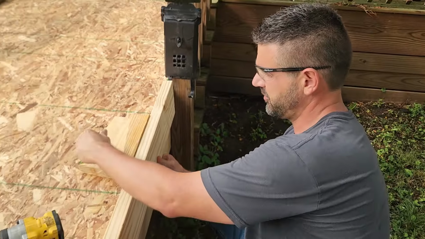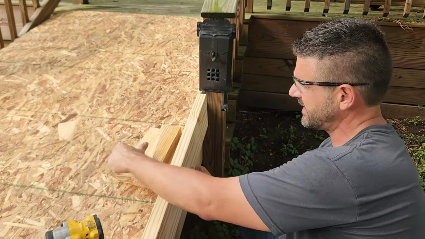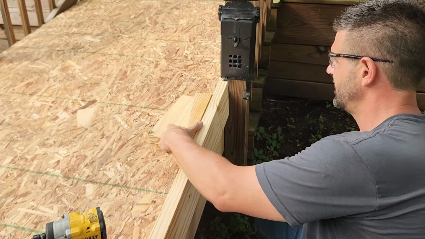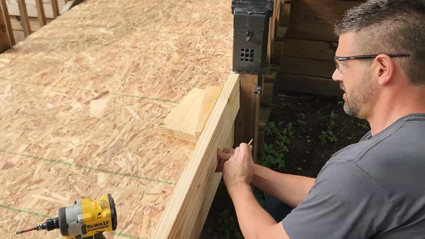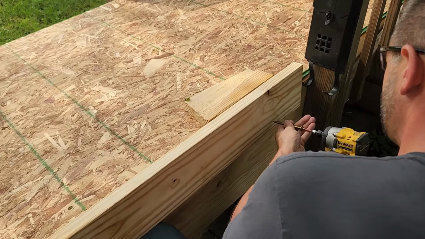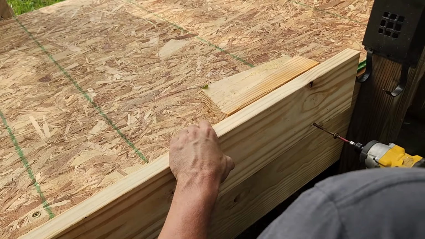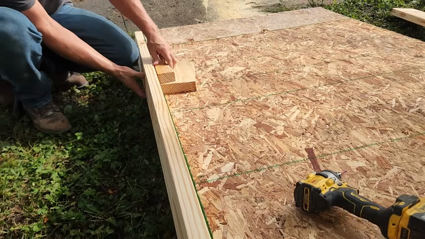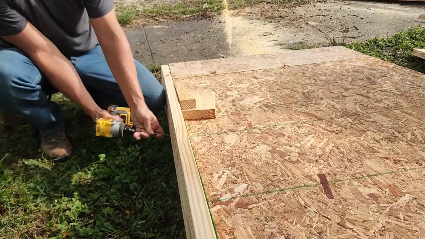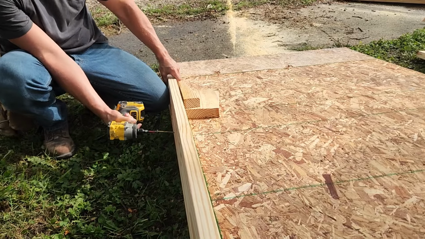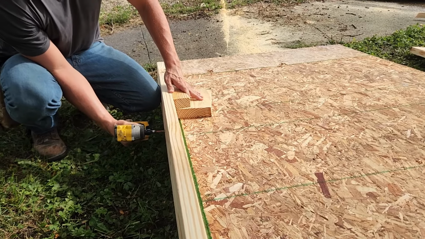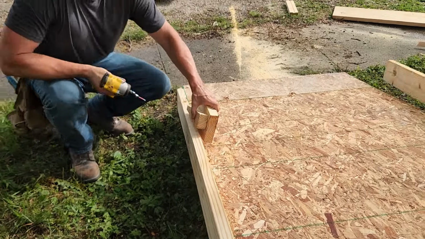I'm just going to hold it up. I'm going to hold it up 3 inches. So if I stack 2 blocks, I won't have to chalk a line and do all those measurements. I can just set it here, start my screw, put it on. Set this here again. Make sure everything's the same. And there you go, you got a 3-inch lip.